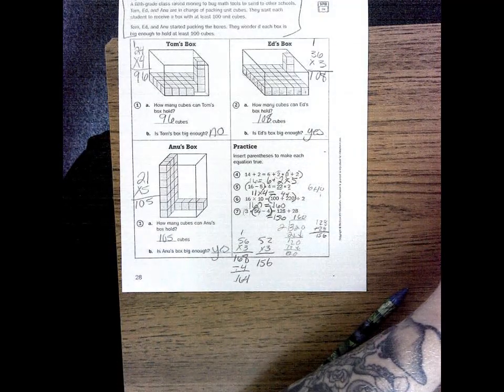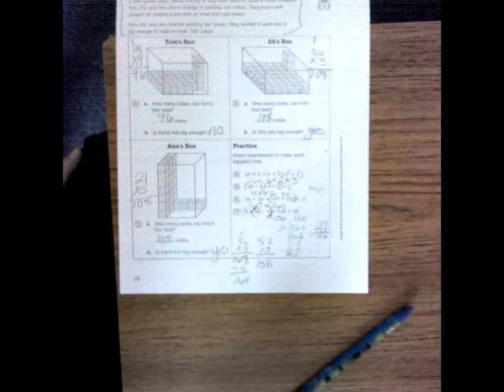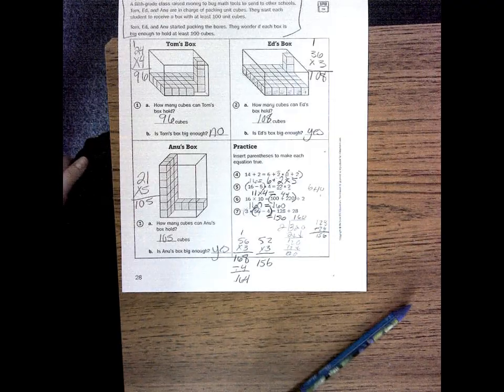So make sure your parentheses are pretty clear there on all of those. Make sure you erase any of the old parentheses so we know which answer you selected.